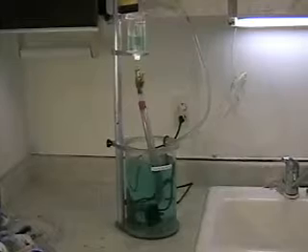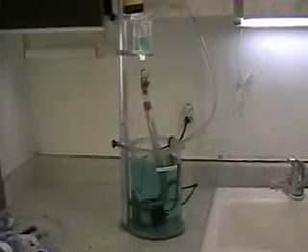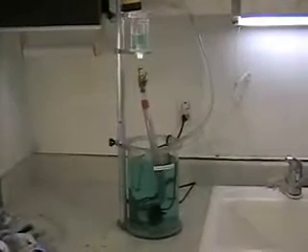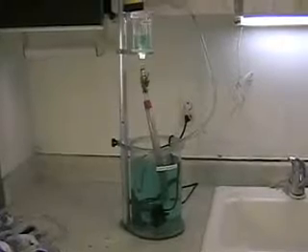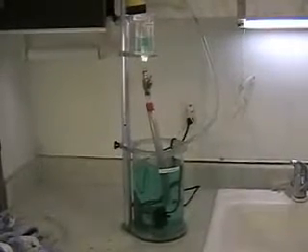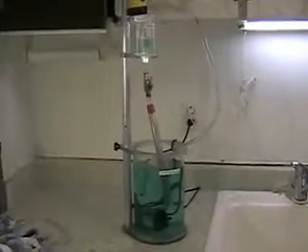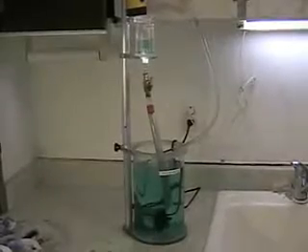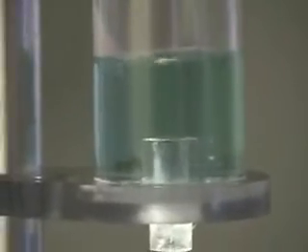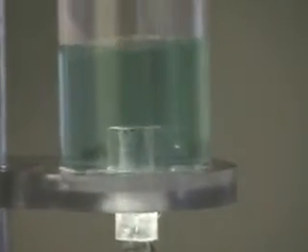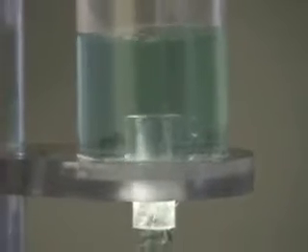Hi, this experiment is about vortex formation. I'm using the same system as before. I have a tank at the bottom with a pump that is moving water up into the upper reservoir where the vortexes will form. As you can see right now, there's a vortex trying to form in this upper reservoir.